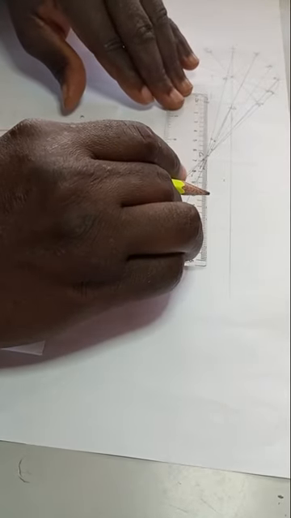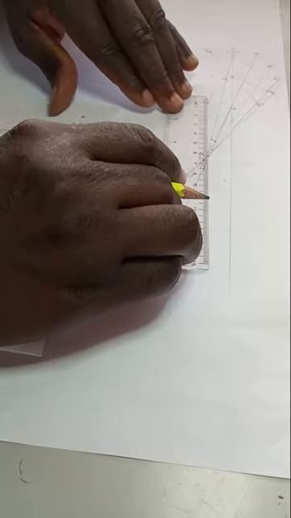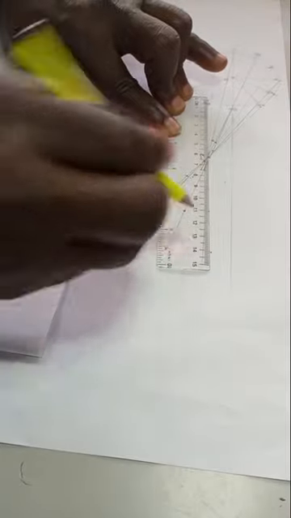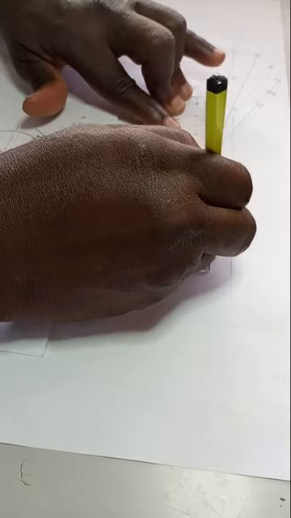You go to 8. It must pass through C. Don't forget, it must pass through C. 140 is here. This is 140. Then you roll it backward and measure your 30 to locate P. 10, 20, 30. This is 30. That will be P8.